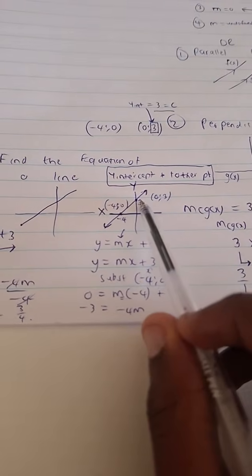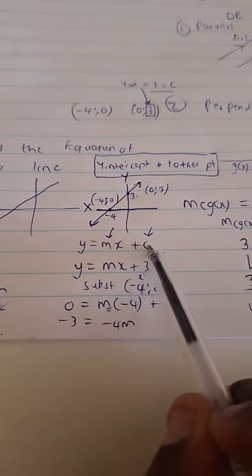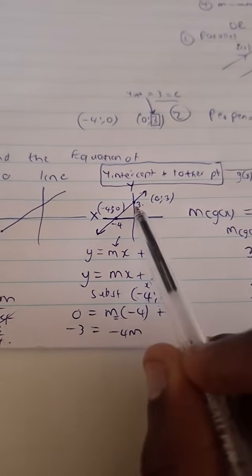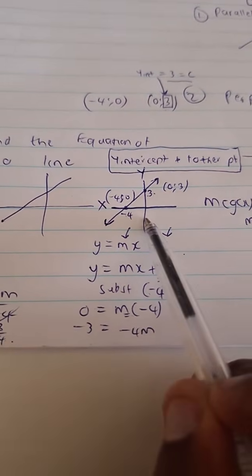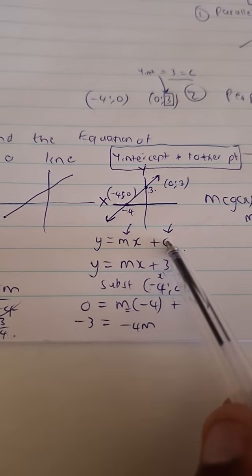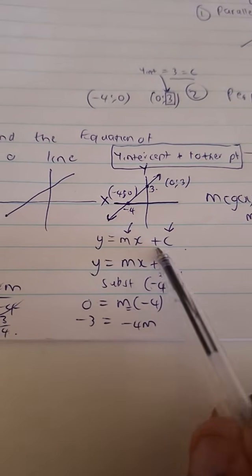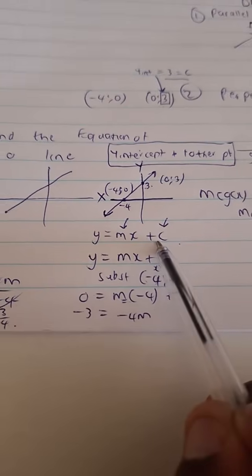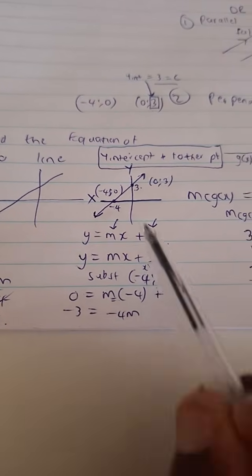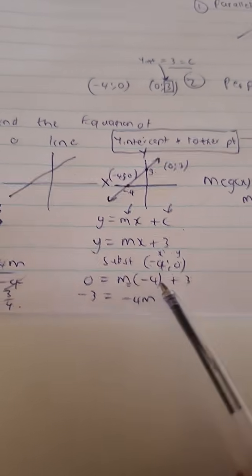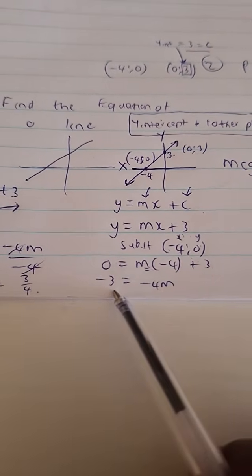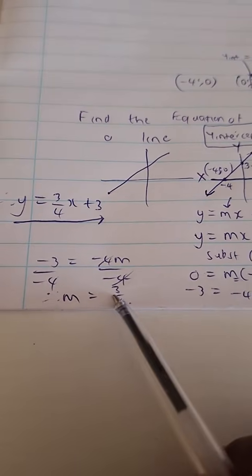Substitute the value of the y-intercept, which is 3, in the place of c. Since it's positive 3, that's why it's positive 3. But if the y-intercept was negative 3, I would substitute negative 3, and the positive and the negative would lead me to a negative 3 value of c. Then after that, you substitute the other point so that you can solve for m. You get the m value.